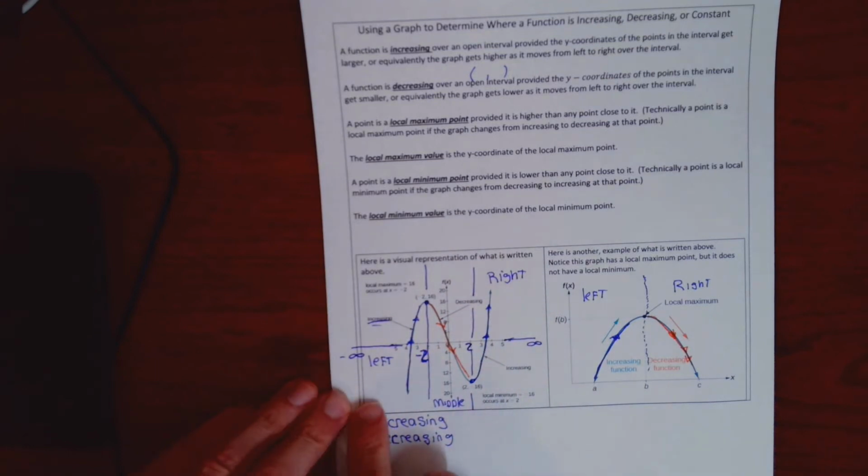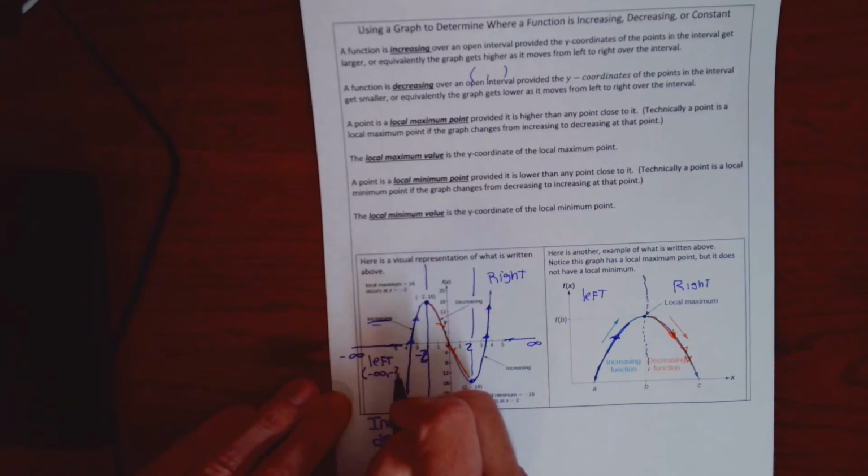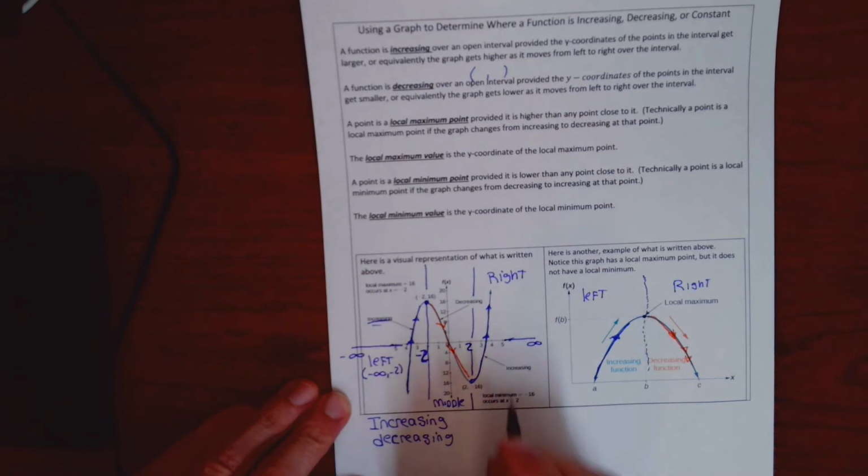I'm going to describe the left panel, the left region, as the interval round parentheses negative infinity, comma, negative 2, round parentheses. That's a region where this graph is increasing.